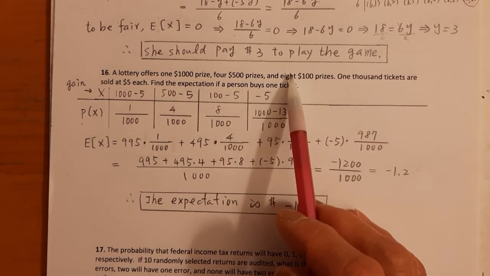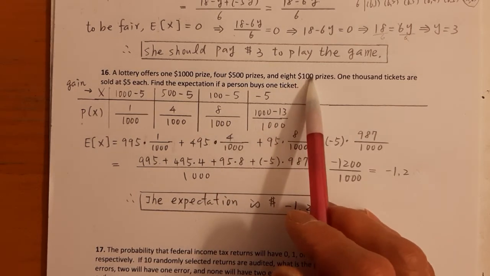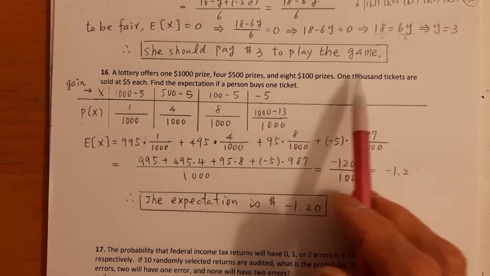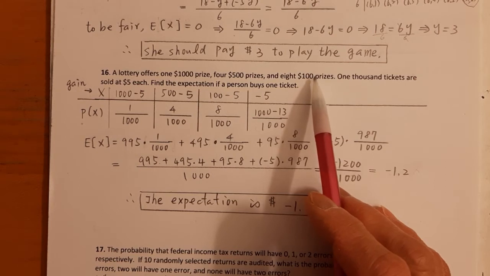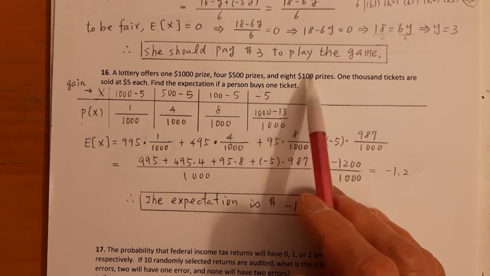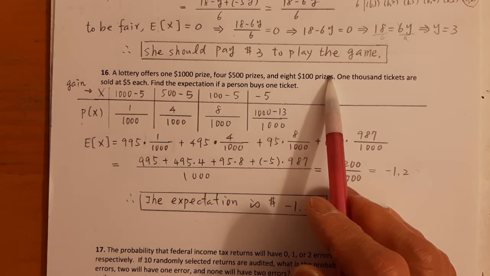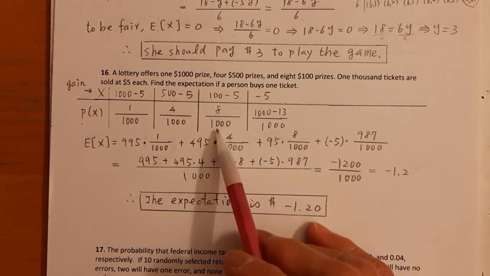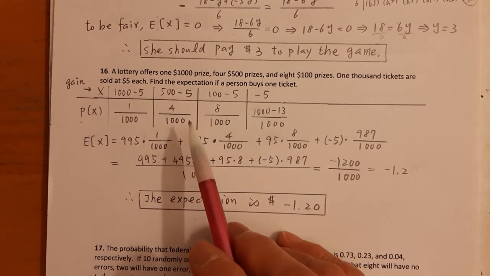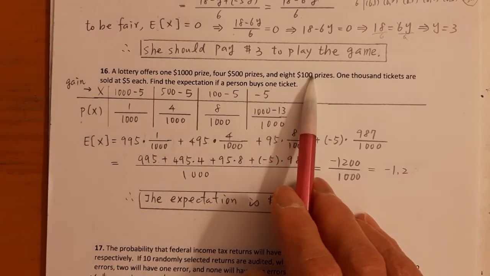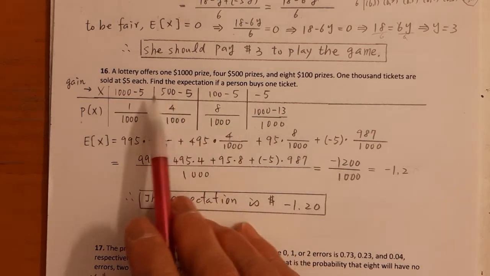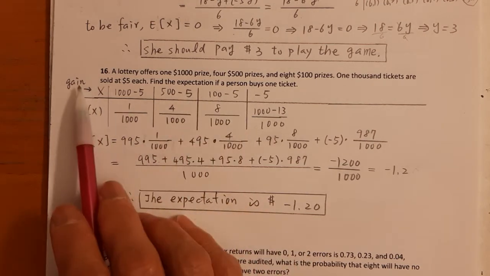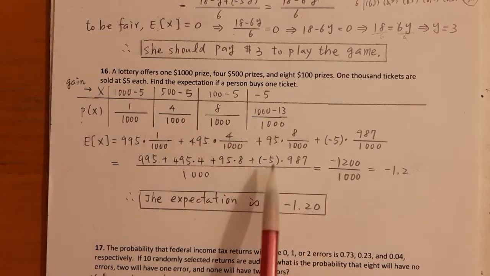Then there are 8 tickets. The prize is 100. So if you play the game, out of 1,000 tickets, the probability of getting a $100 prize is 8 out of 1,000. And the gain is 100 minus 5, which is $95.